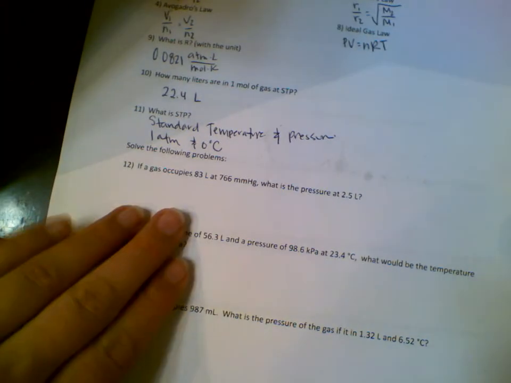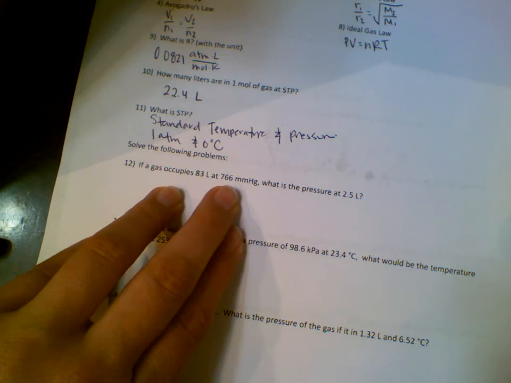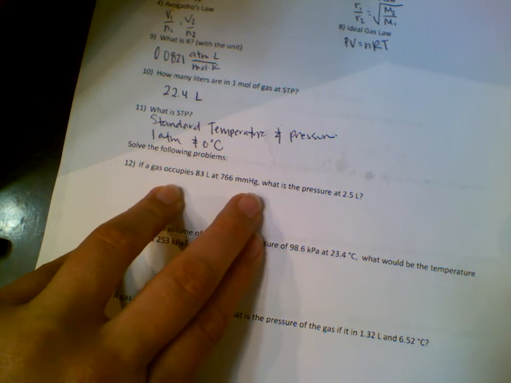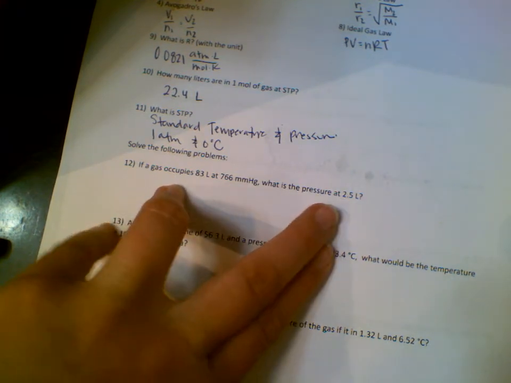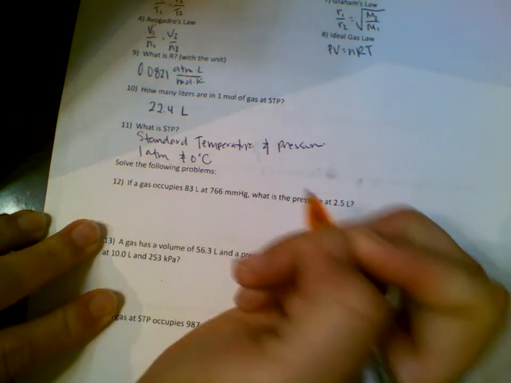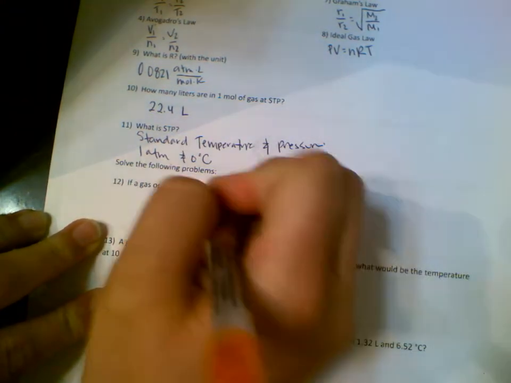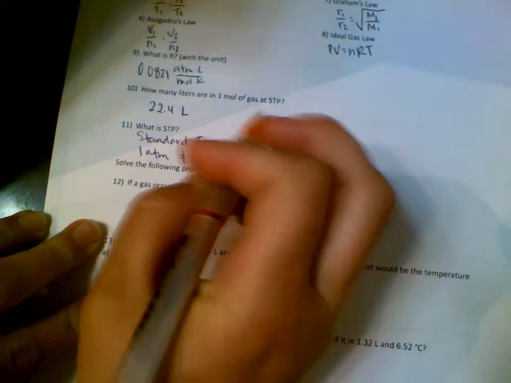And now let's do some math. So first of all, if you have a gas occupying 83 liters at 766 millimeters mercury, what's the pressure at 2.5 liters? So we have a volume and a pressure, a new volume, and we're looking for a new pressure. So that's going to be Boyle's law. With Boyle's law, we just have to make sure the units are the same and both of the volumes are in liters. Our answer will be in millimeters of mercury because that's what we have.